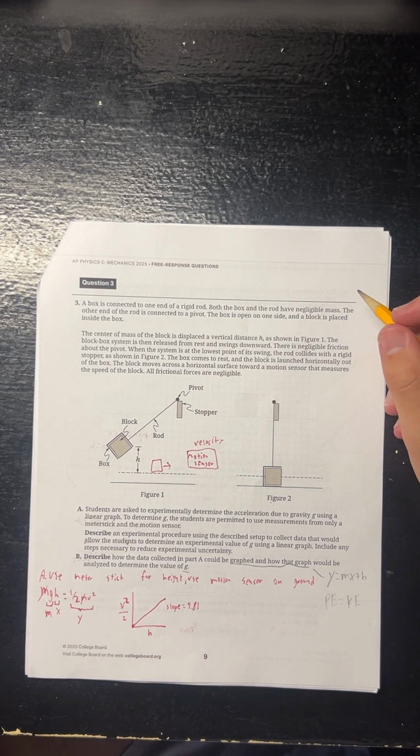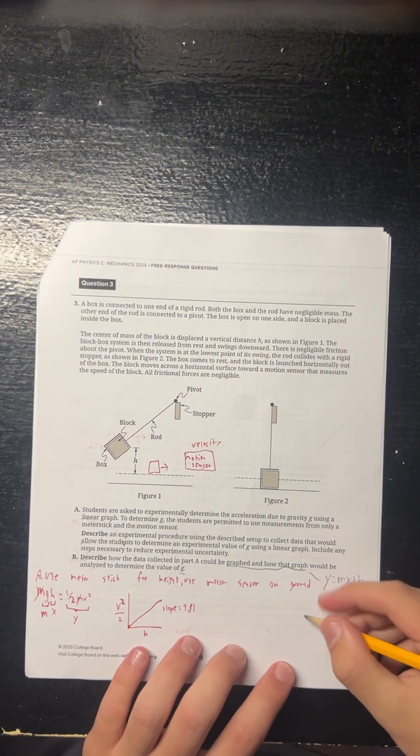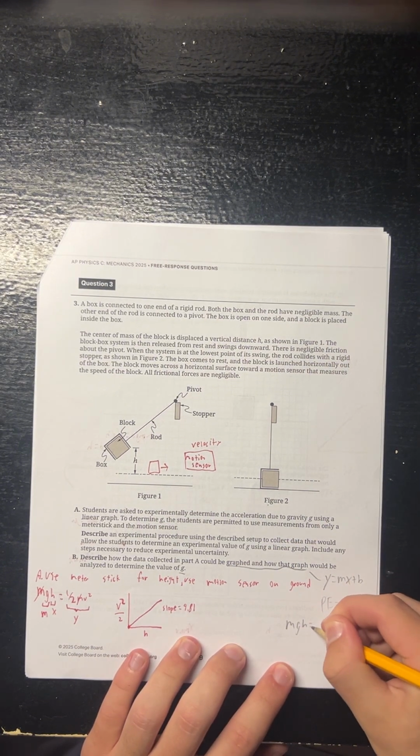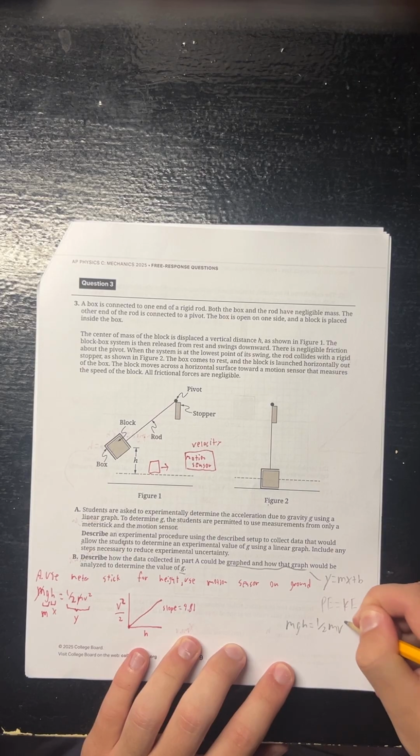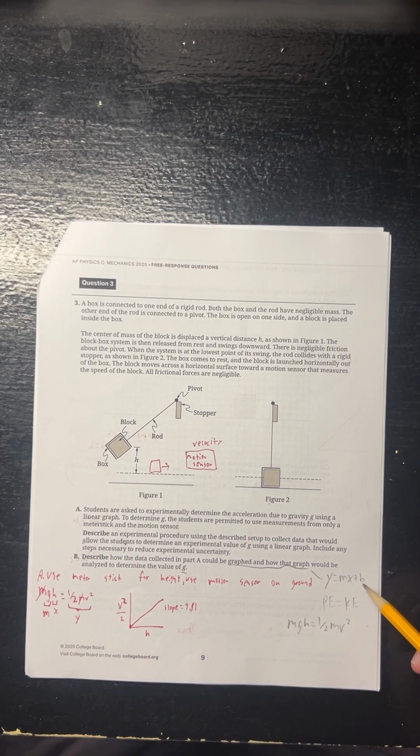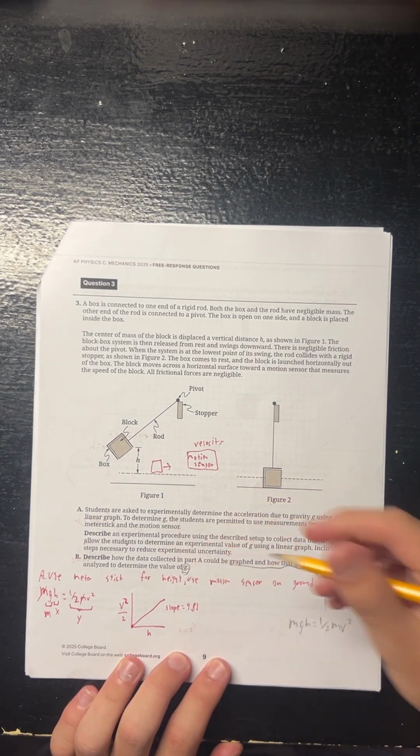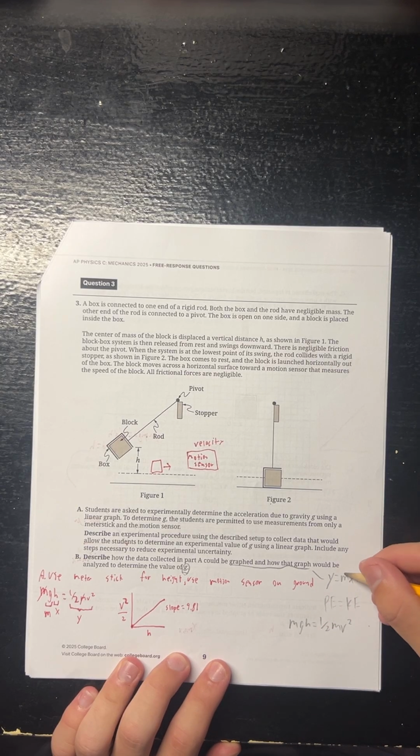So how can we do this? Well, using mgh equals 1/2 mv squared, we can set up a y equals mx plus b equation. So if we are solving for g, our g is going to be our slope, which is our m.